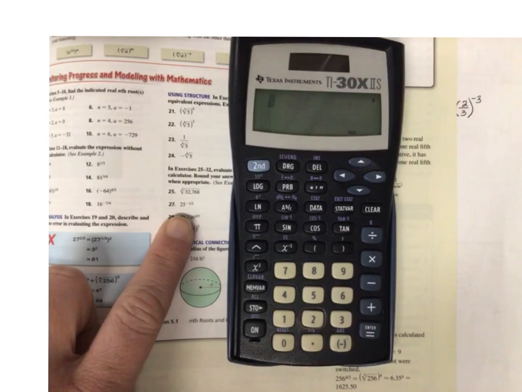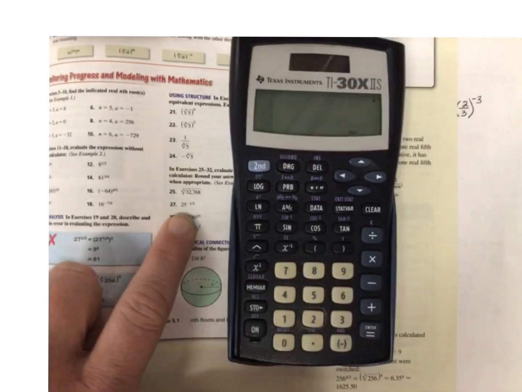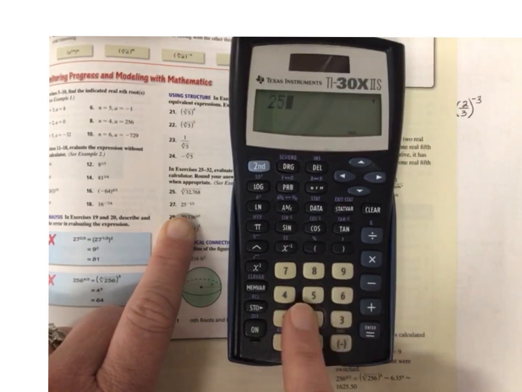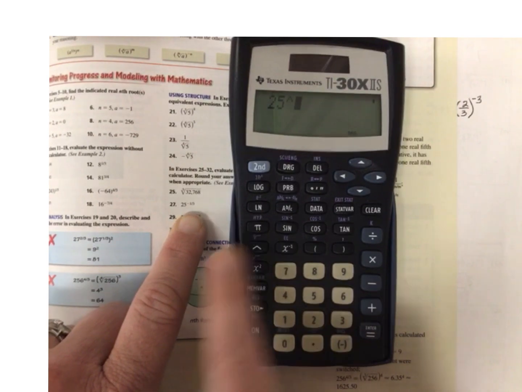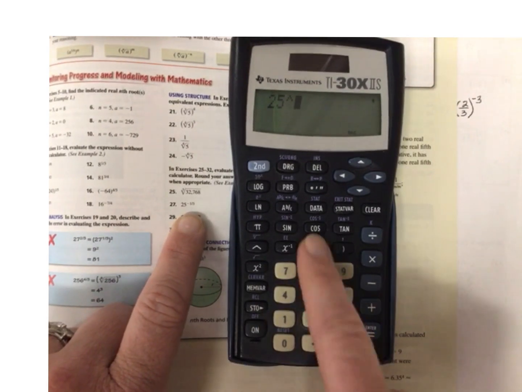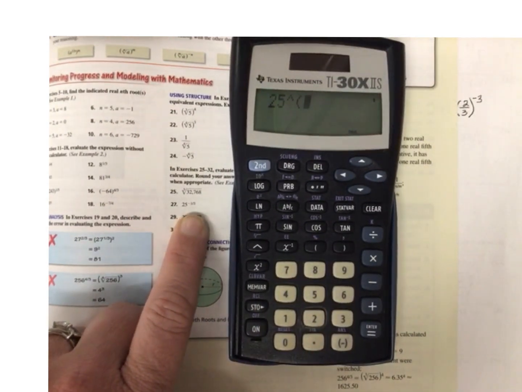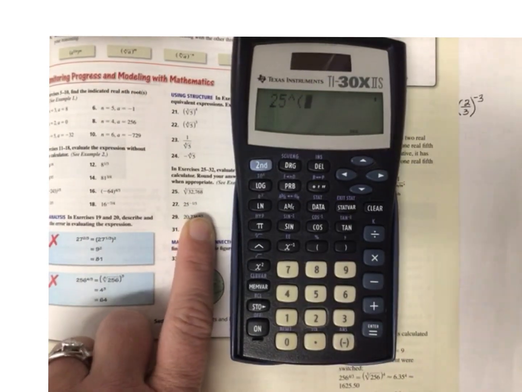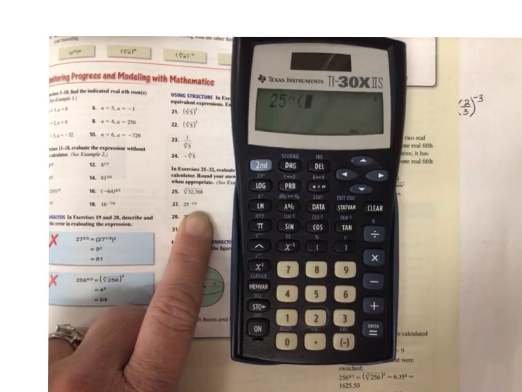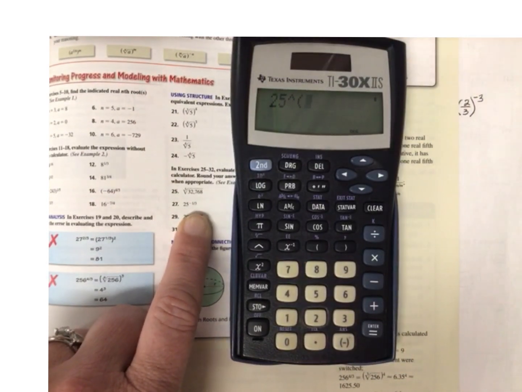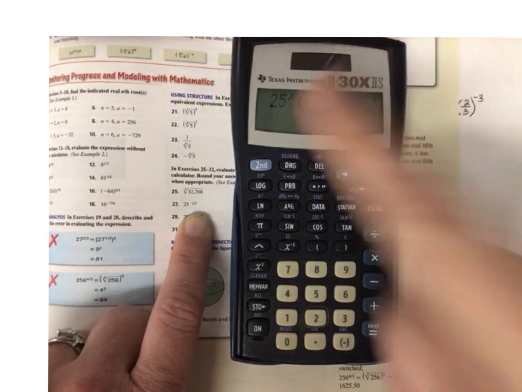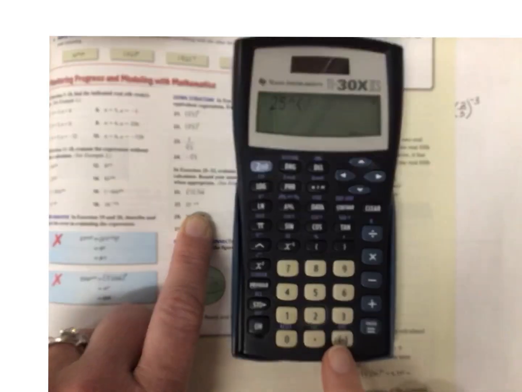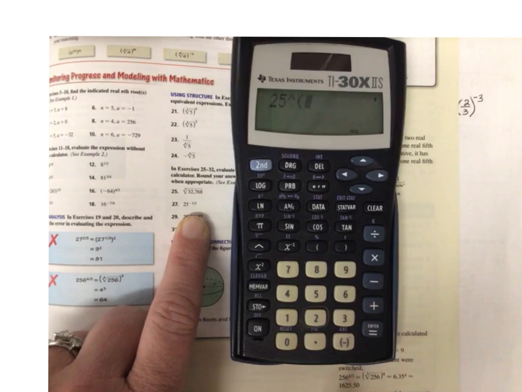Now, number 27 is 25 to the negative 1/3 power. We're going to do 25, exponent button, parentheses. If I don't put the parentheses, your calculator uses order of operation, and it's going to go 25 to the negative 1 power, and then multiply it by 3. That's not what we want. So we need parentheses, and we need to make sure to use the negative, not the minus.